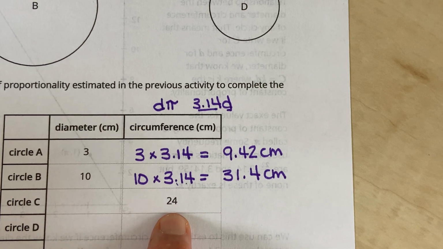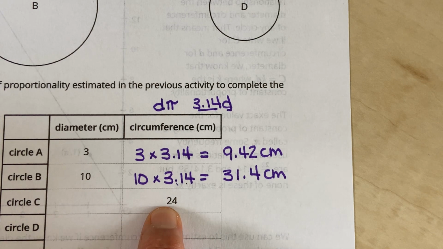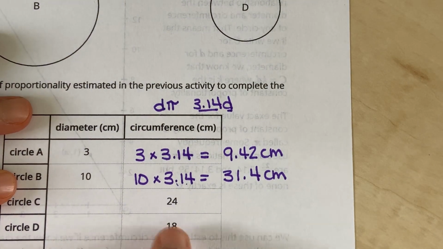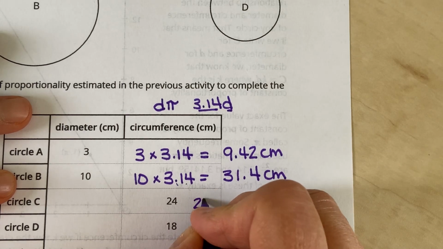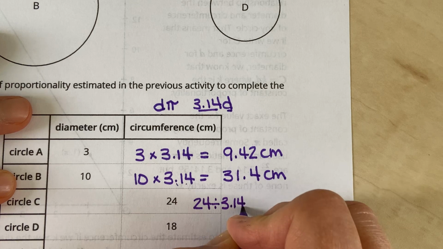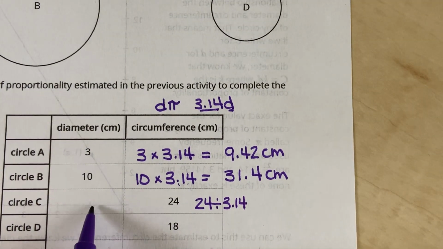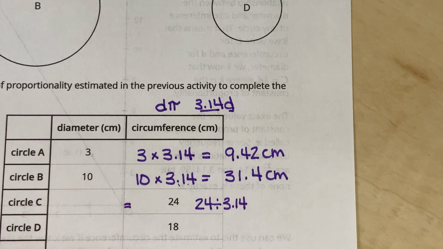This one's giving me the circumference, so I'm not multiplying that by pi. It's this number times pi is equal to 24. So that means on this one, I'm going to have to do 24 divided by 3.14, okay? Because it's this number times pi is equal to that.